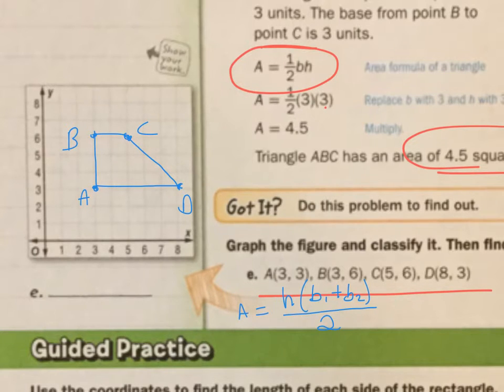Okay, so let's fill in our numbers. What is the height of it? That's 1, 2, 3. The height is 3. Base 1 is 1, 2, 3, 4, 5. Plus 1, 2. And then divide that by 2.